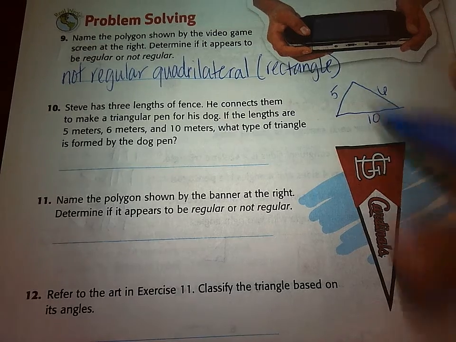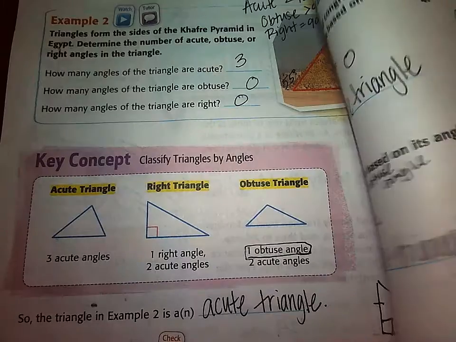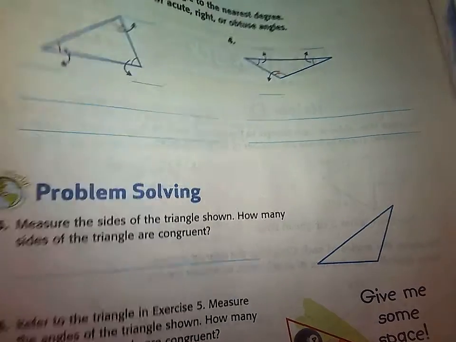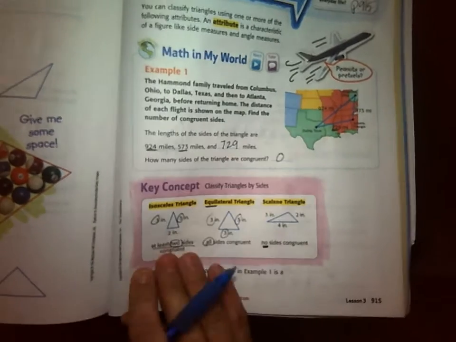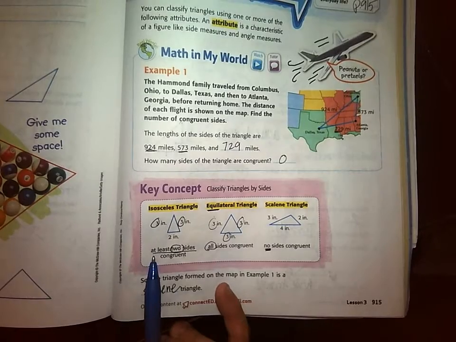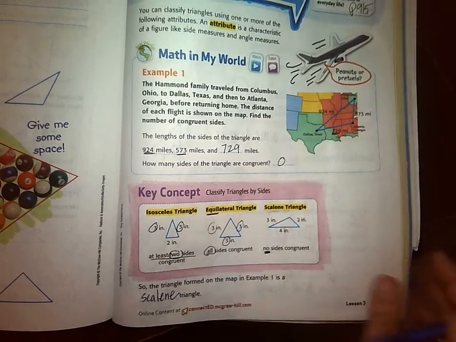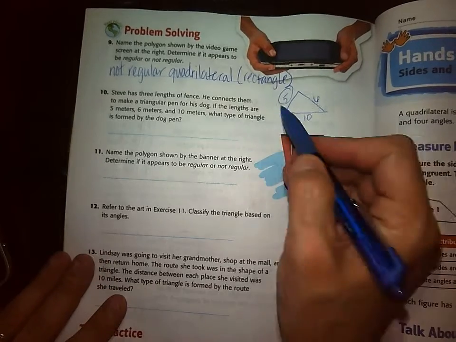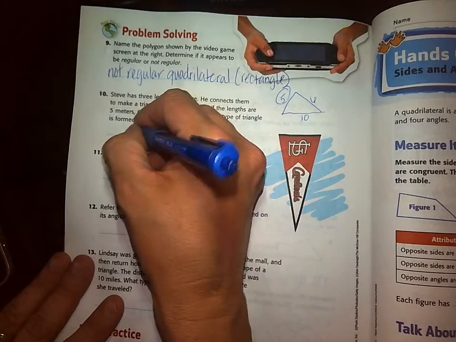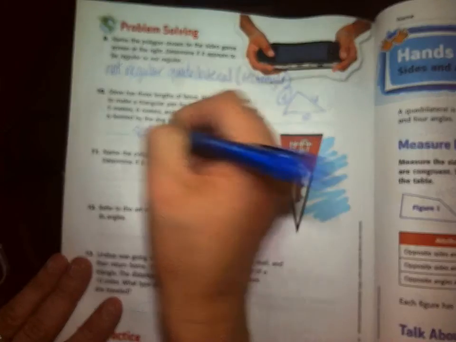So we know information about the sides, so we're going to go back to this page that said key concept, classify triangles by their sides. So there's no sides congruent, so it's a scalene triangle.